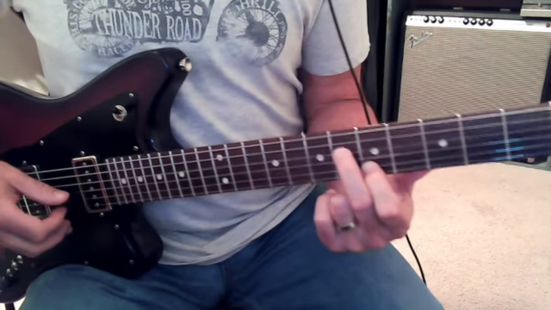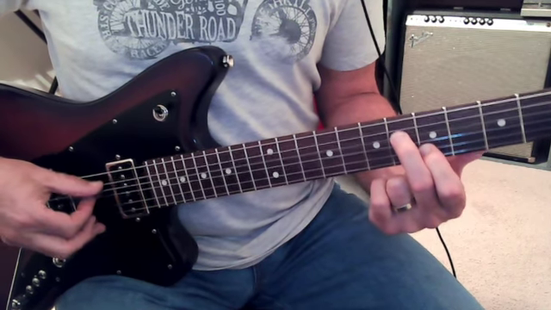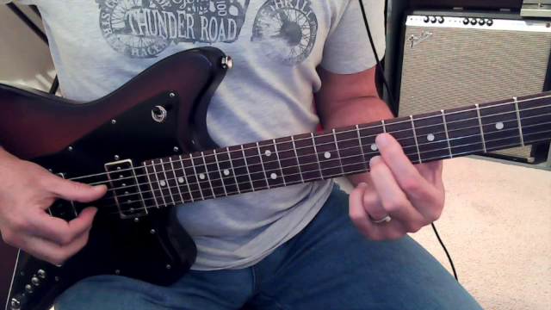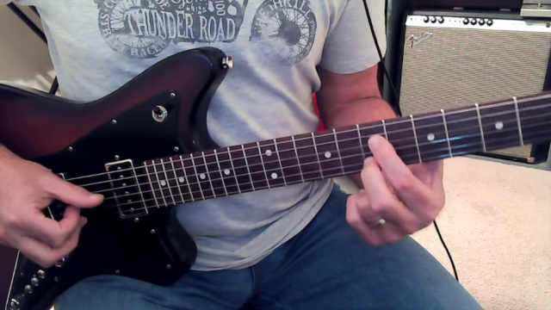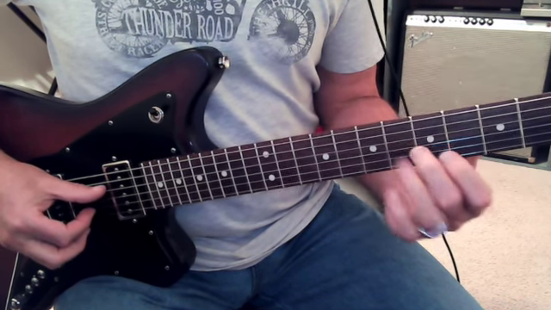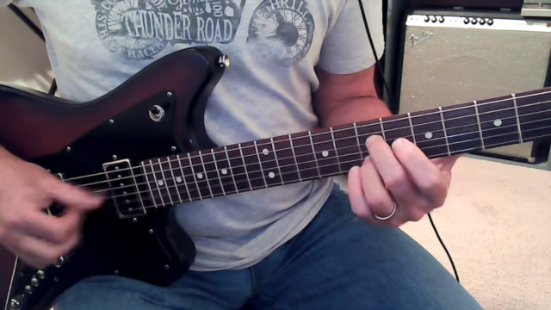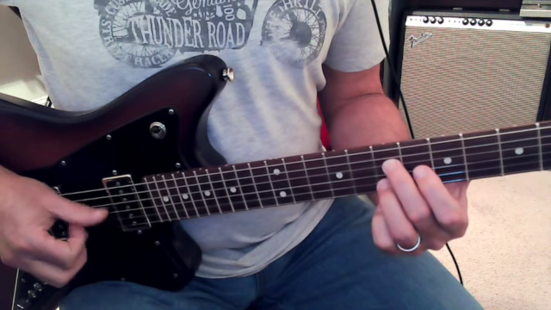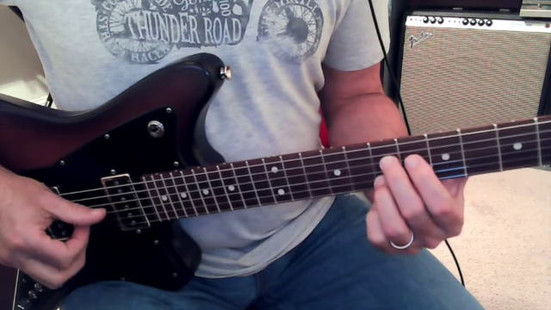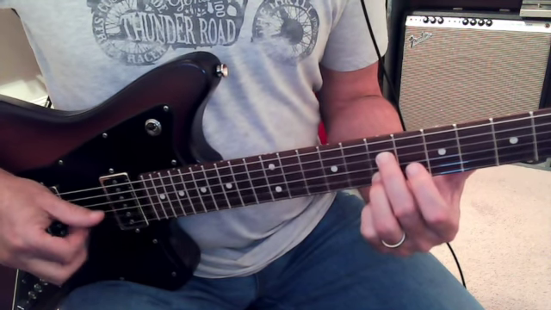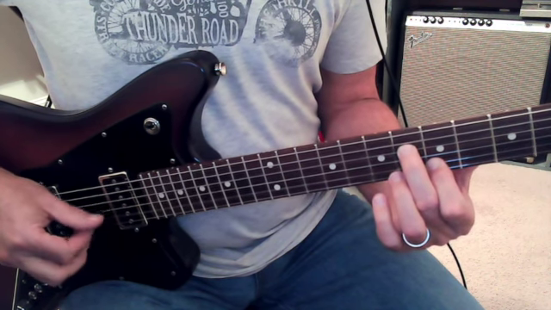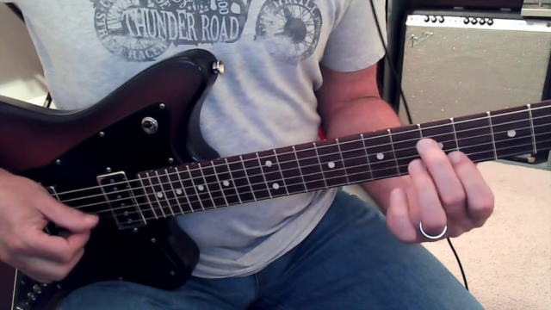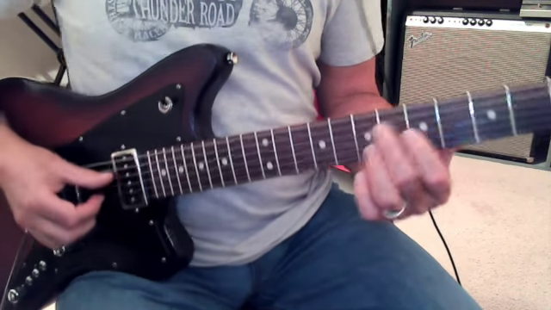I'm trying to position myself so you can see this next chord. Oh, sorry. Right? But I would probably play it like this, playing the notes that my fingers are on. Right? You can do it like that.